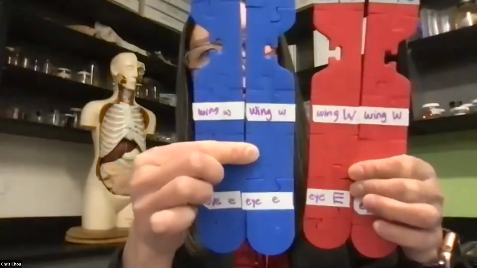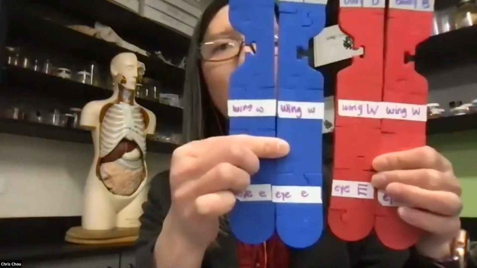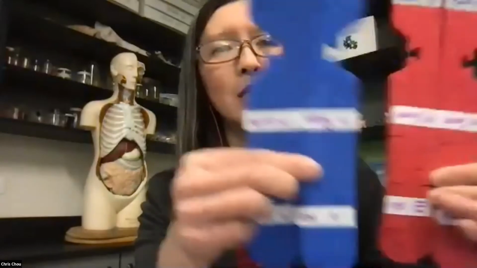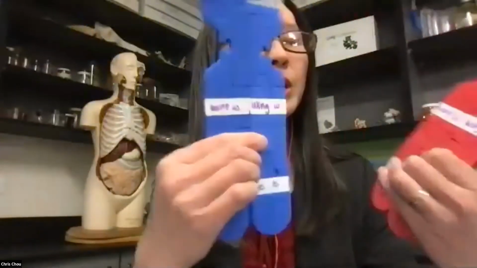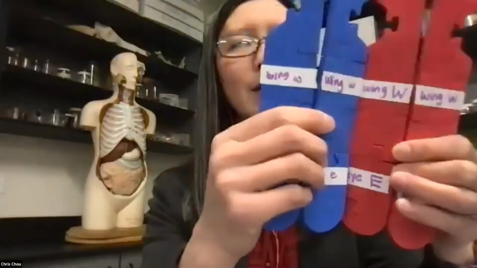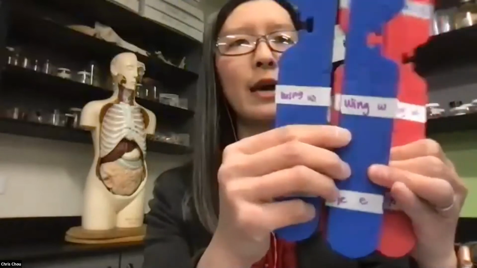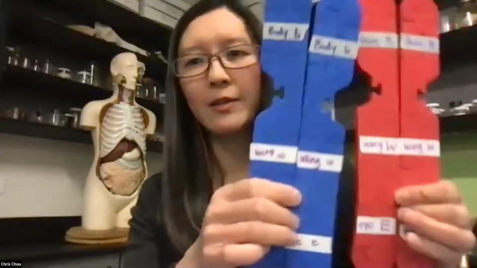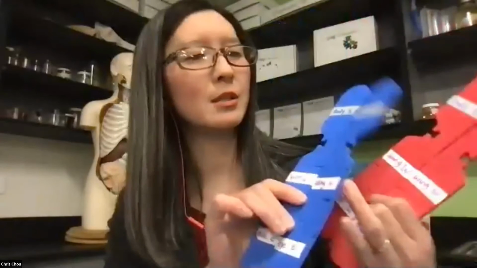Students can work through what situations in meiosis would make you inherit those two alleles together versus the crossing over that results in recombination. That was really helpful because students could see how you could separate out linked genes, and that's the crossing over that allows you to do that.